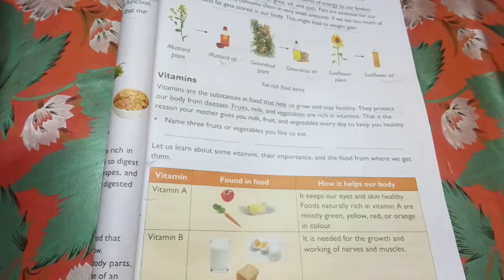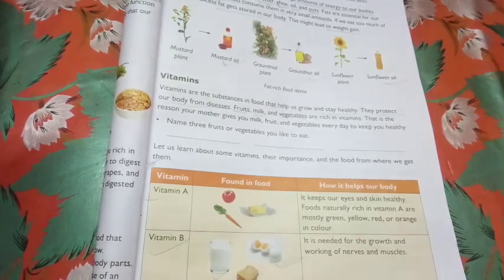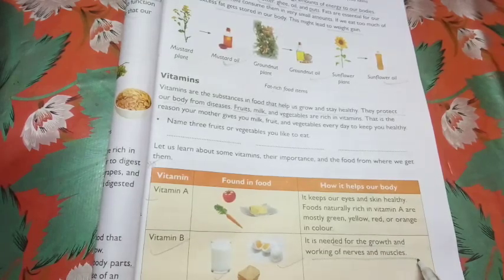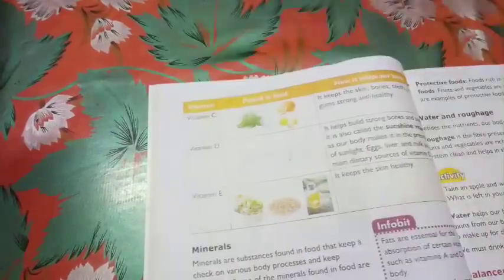Next is our vitamin B. What are the sources? Milk, brown bread, and eggs are the sources for vitamin B. What is the importance of vitamin B? It is needed for the growth and working of nerves and muscles. Now let us turn the page.